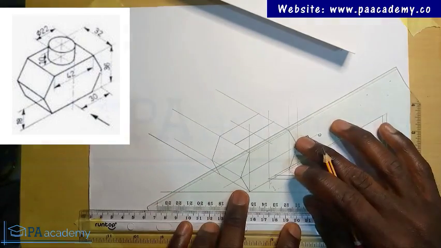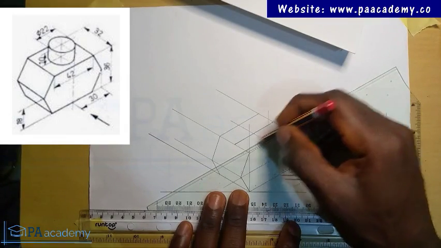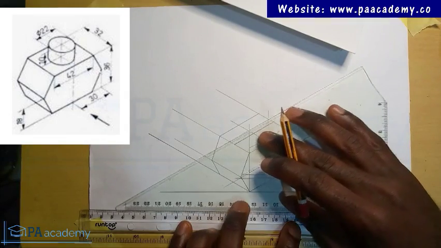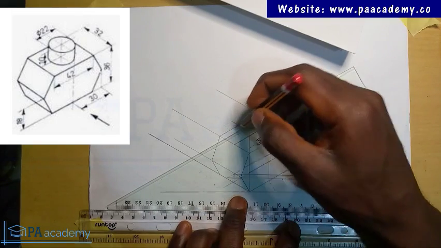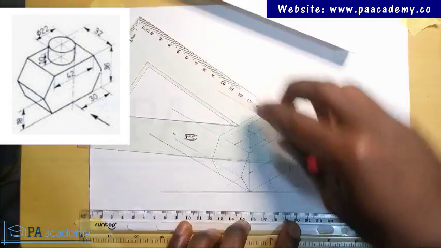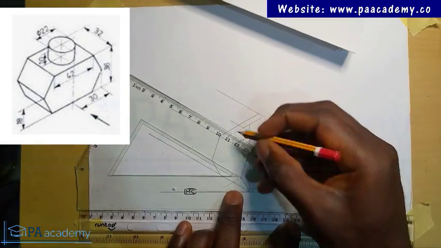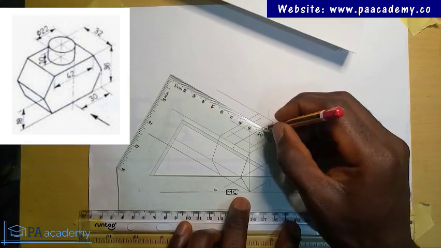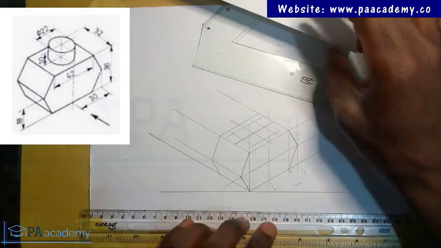So you bring back, and don't forget all these things that I'm drawing are still faint lines. So you have something like this. So here, like this. So you turn the set square. So this is more like the base of the cylinder.